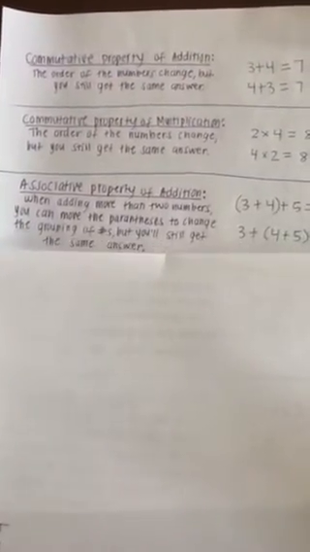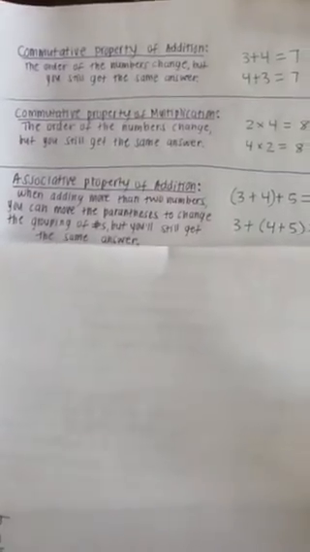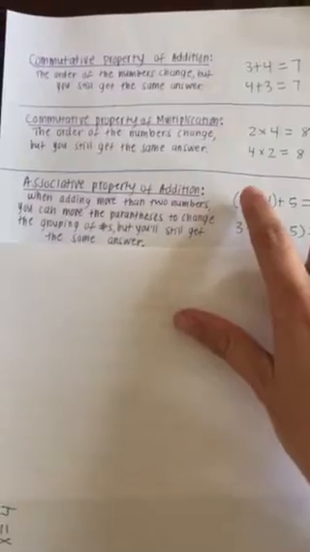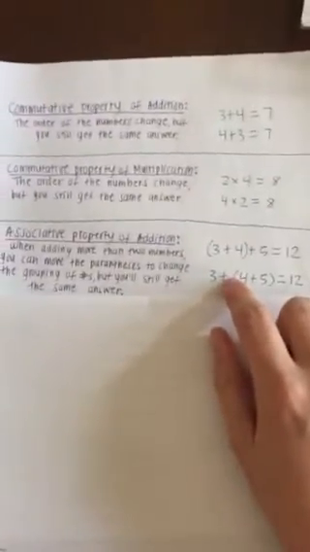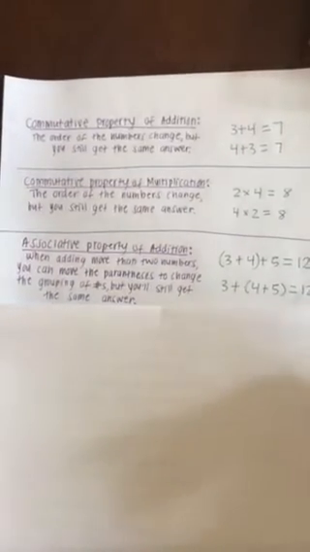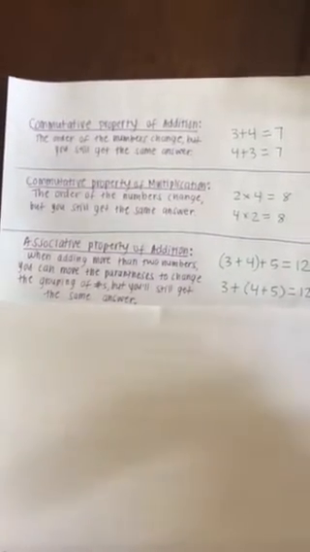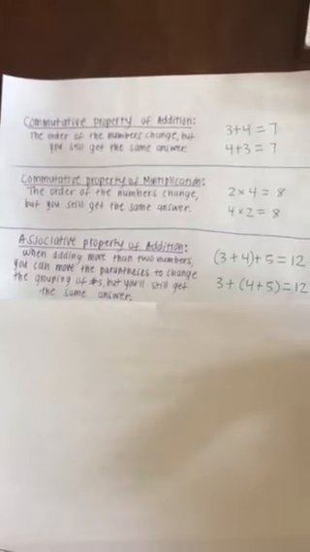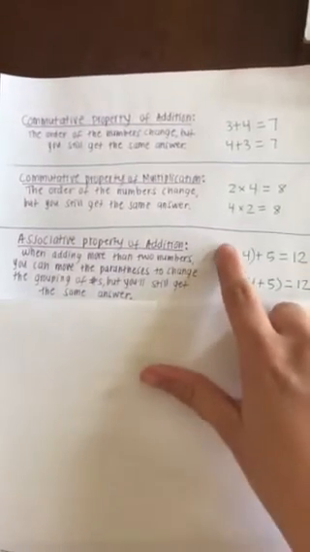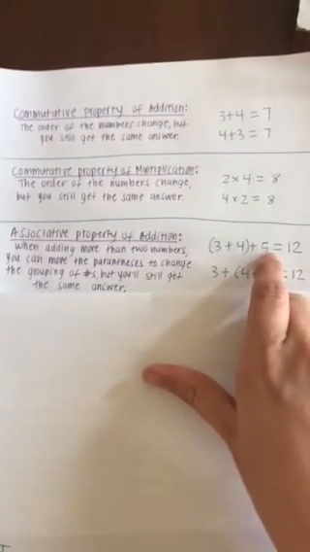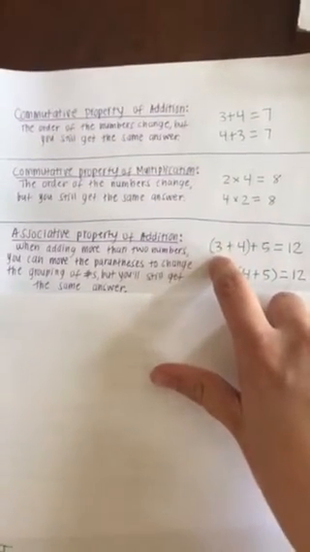Associative property of addition is now we're not changing the order of the numbers, but we're changing how we're grouping the numbers. So remember, we use parentheses basically just to keep the problem more organized and to know where we should look first. It's kind of like in writing, you organize your writing by paragraphs. So when we have more than 2 numbers in an addition problem, we're going to group them so that doesn't get confusing.